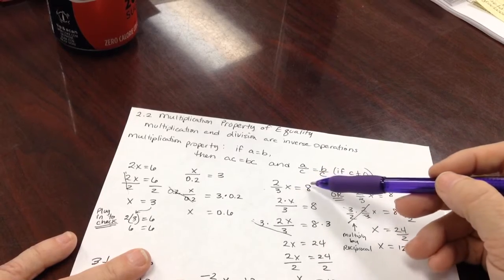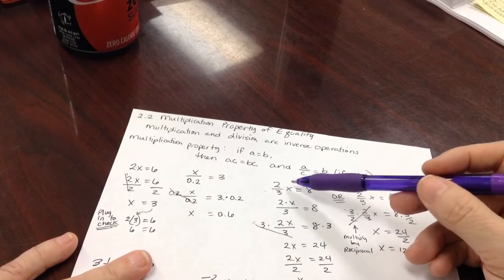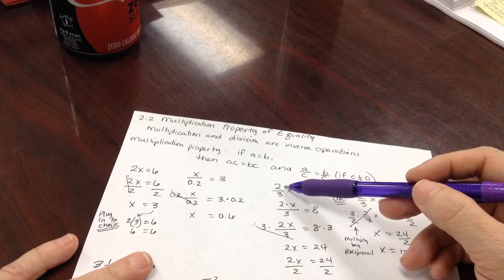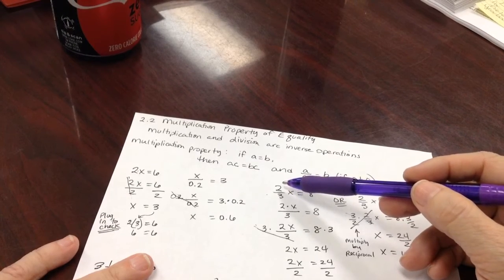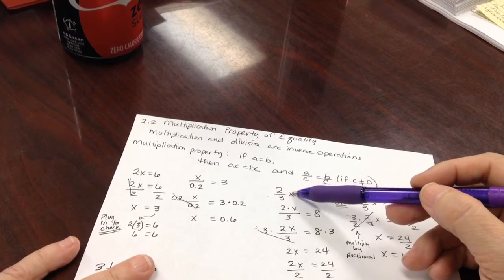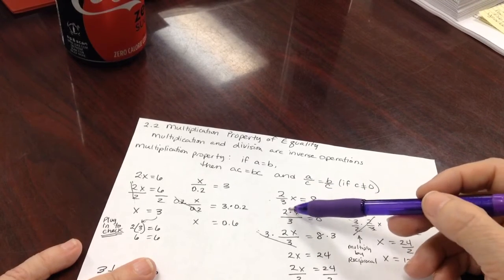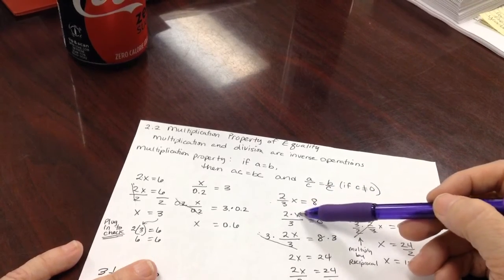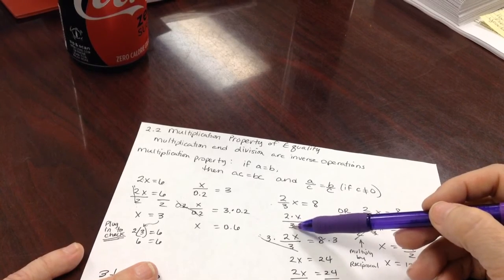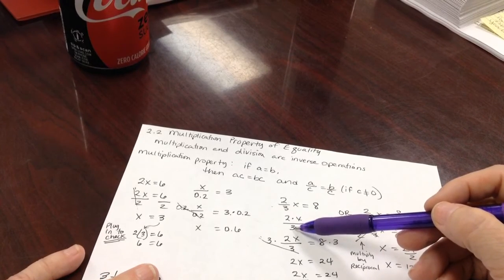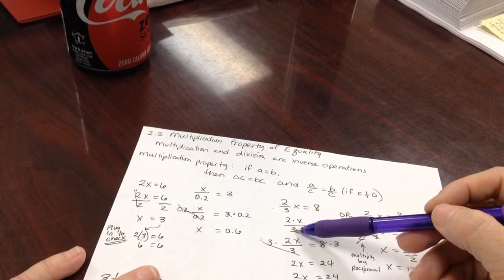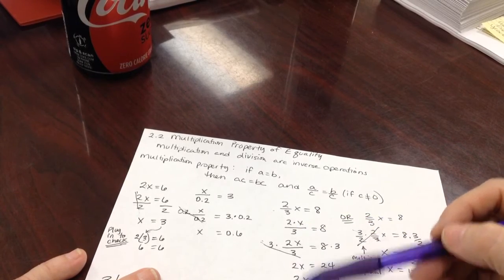Okay, our next example is 2/3 x equals 8. Now here I want you to notice that we have two things happening here. We have 2 that is being multiplied by the x, but it's also being divided by the 3. So this is what we really have. We have 2 times x in the numerator, and we have the 3 in the denominator. Now we can do this separately. We can get rid of each part separately, and I'll show you how to do that.